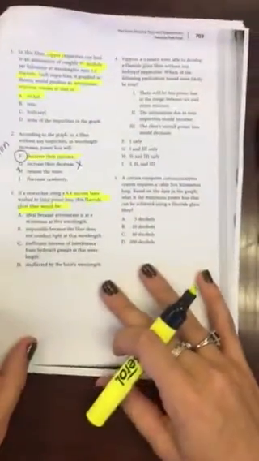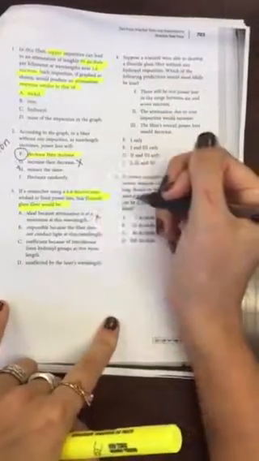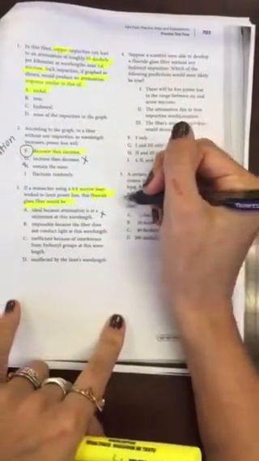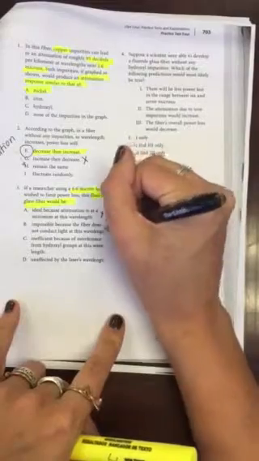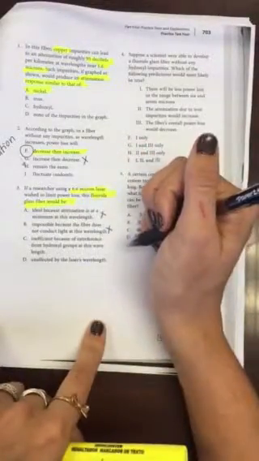Let's find an answer choice that agrees. Ideal because attenuation is a minimum? That's the exact opposite of what's happening. That's actually the biggest power loss. Impossible? Nope. We know that's not true because we can see it on the graph. Inefficient because of interference from hydroxyl groups at this wavelength is our answer, because we can see that hydroxyl is interfering in the graph here.